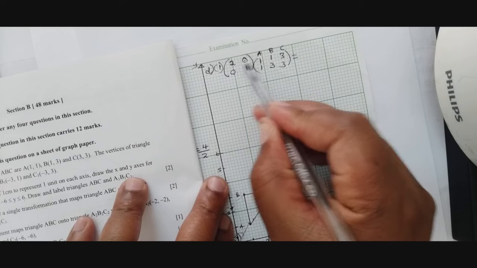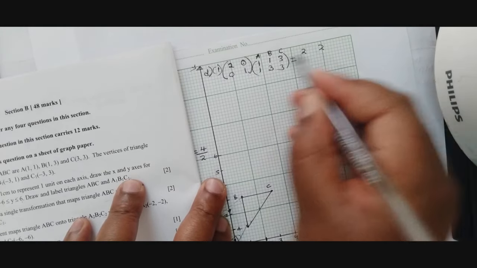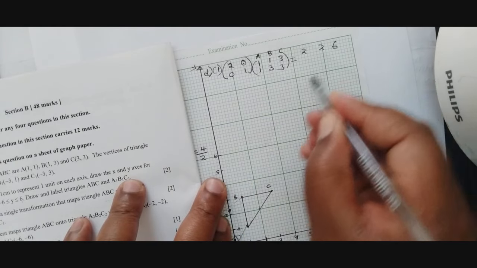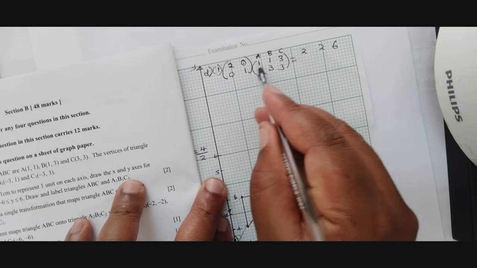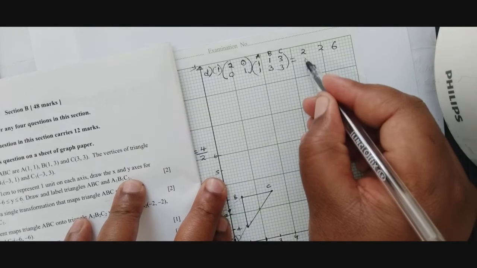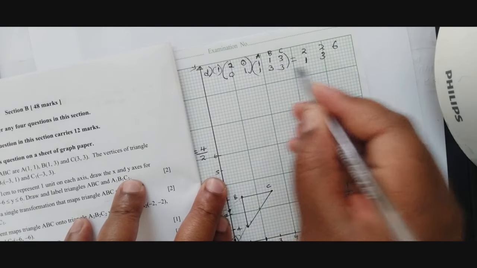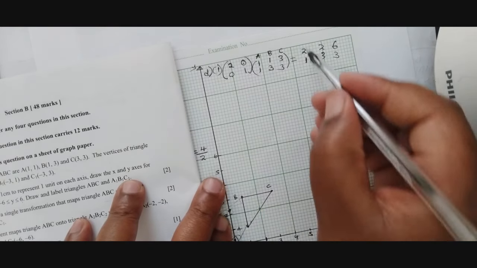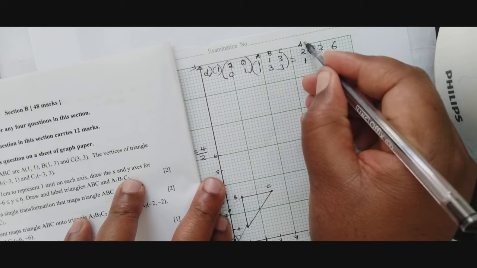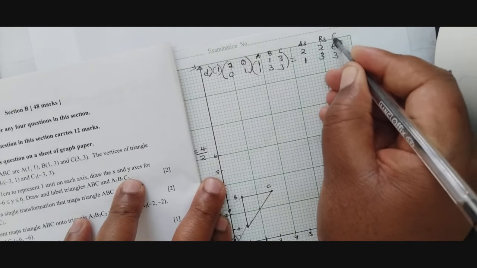Say 2 by 1, you have 2. 2 by 1, you have got 2. 2 by 3, you have got what? 6. Here you ignore this because it will produce 0. So you say 1 by 1, you have 1. 1 by 3, you have 3. 1 by 3, you have 3. So it means this is A3, B3, and C3.